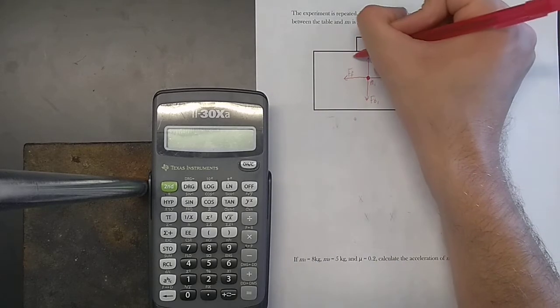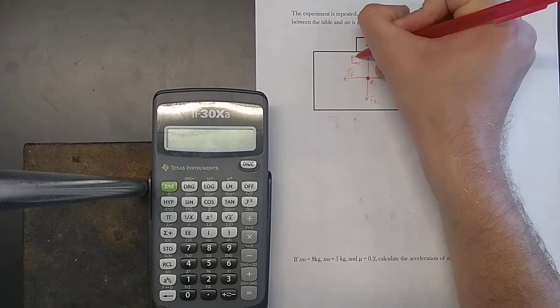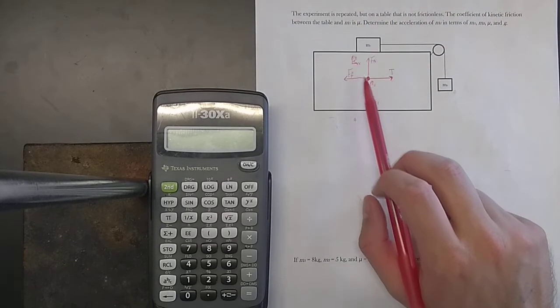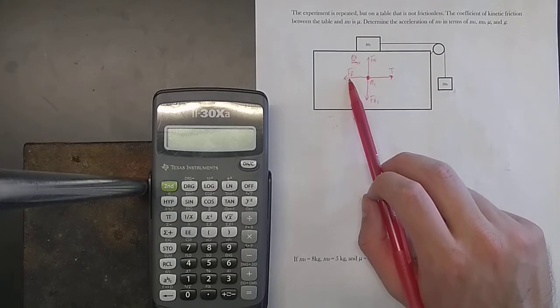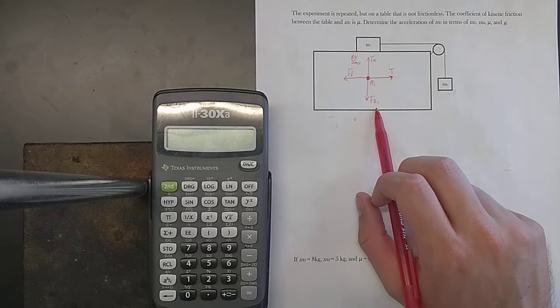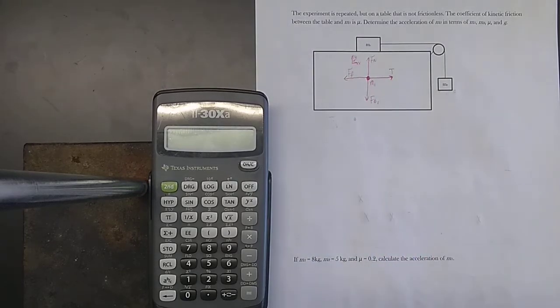And I totally forgot to put an axis on it. So now we have our axis. Positive x direction, that's tension. Normal force is in the positive y direction. Force of friction is in the negative x direction. Force of gravity on object number 1 is in the negative y direction.